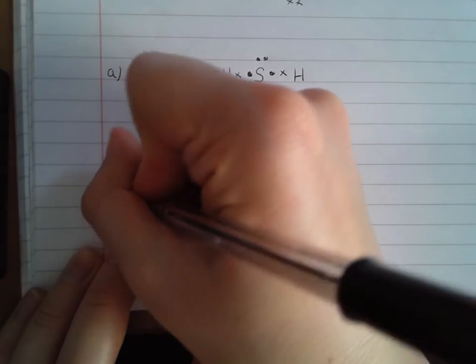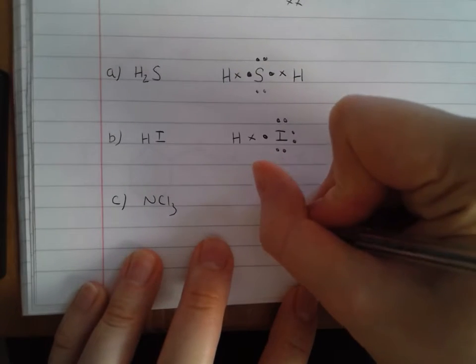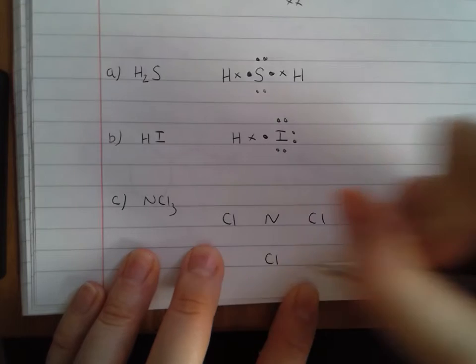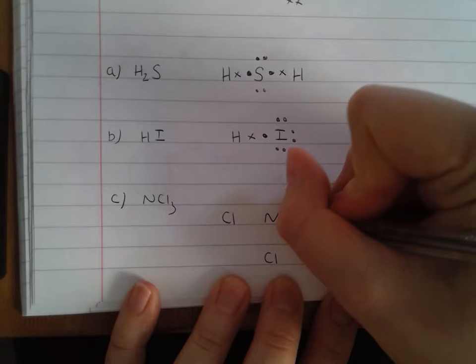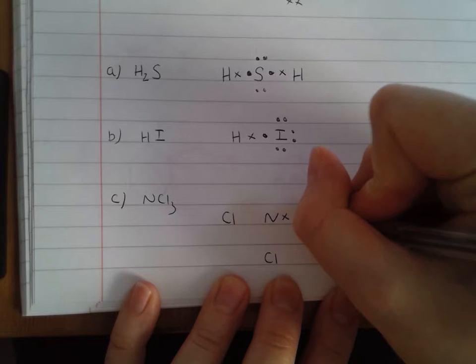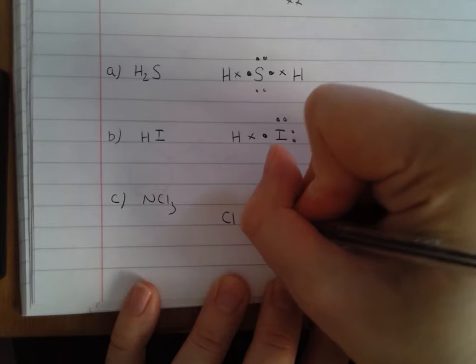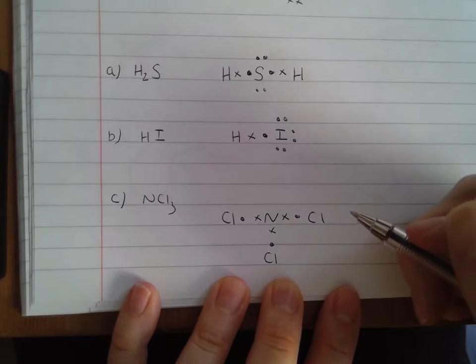If I do the next one, it's NCl3. Nitrogen's by itself, so I'm going to put it in the middle, and I'm going to put 3 chlorines around it. Okay. Nitrogen is bonded to 3 chlorines. Each bond contains 2 electrons, so I'm going to put them in. Nitrogen has 5 electrons because it's in group 5.